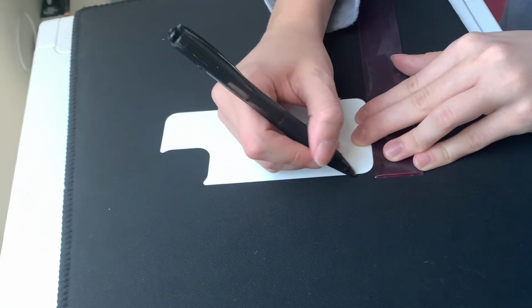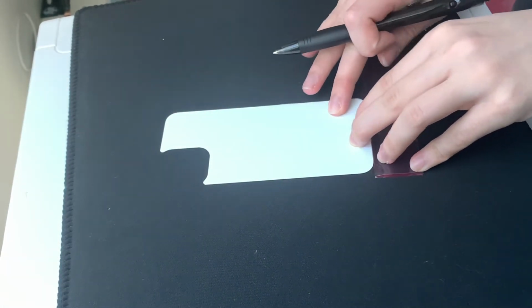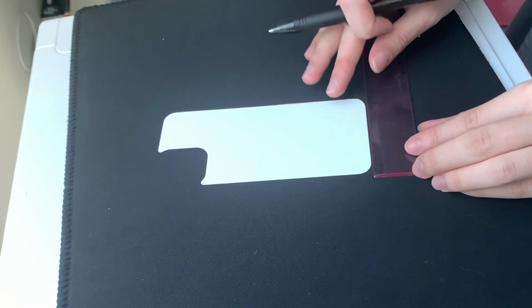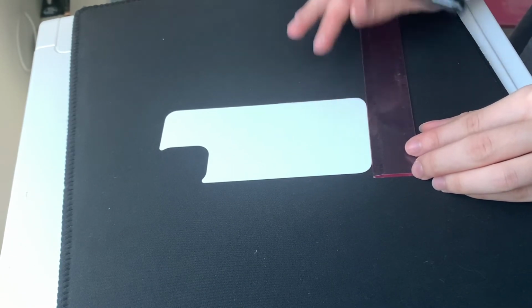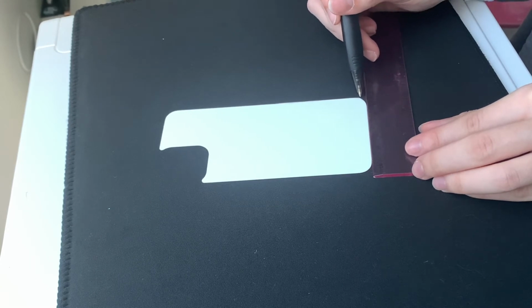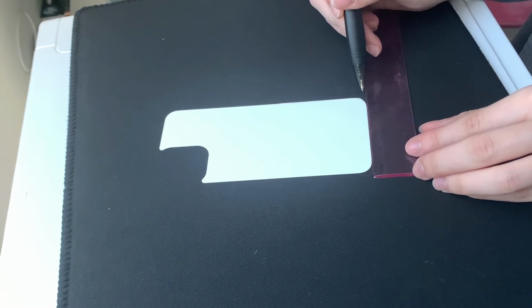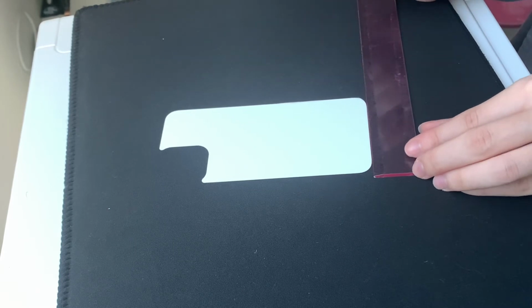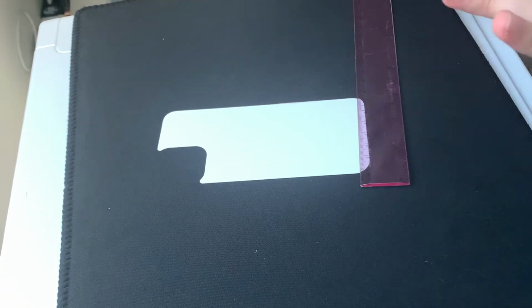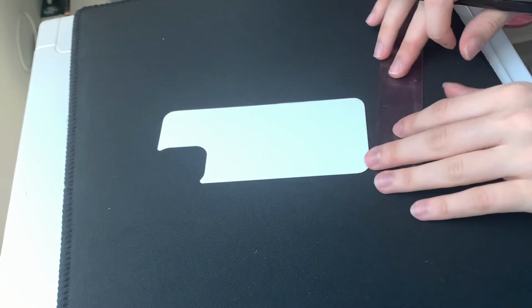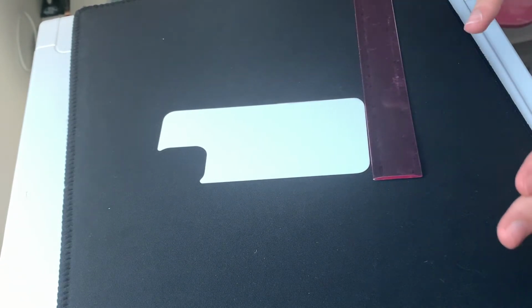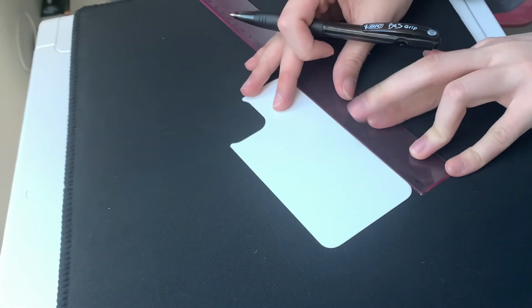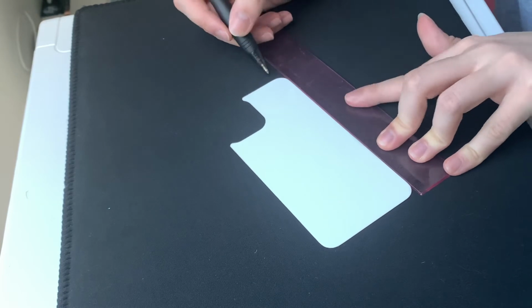Okay, so line it up, and then you're gonna see where it takes, and this is 6.5, but I'm gonna make it 6.7. Usually I add 2 millimeters on, so that when you print it, you don't have any problems with the case, because it's good to give it some extra space. Anyway, now we're gonna do the length, and again you're gonna line it up and see how tall it is.